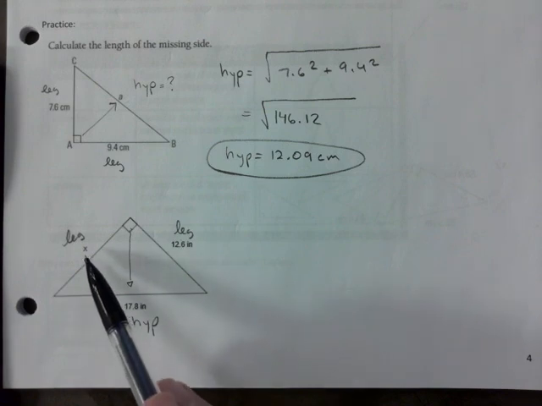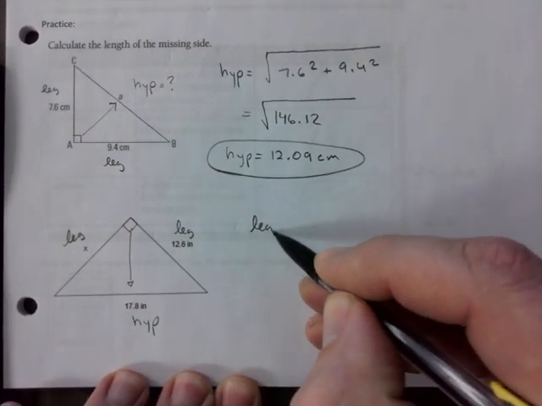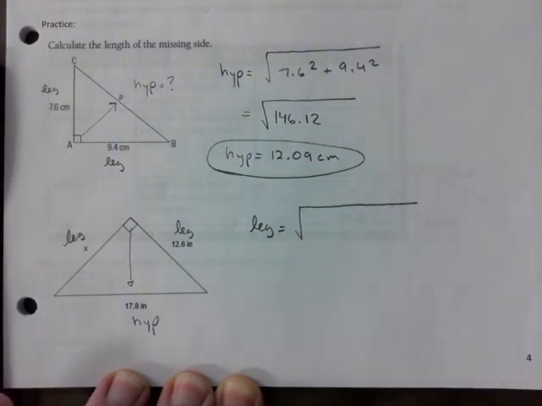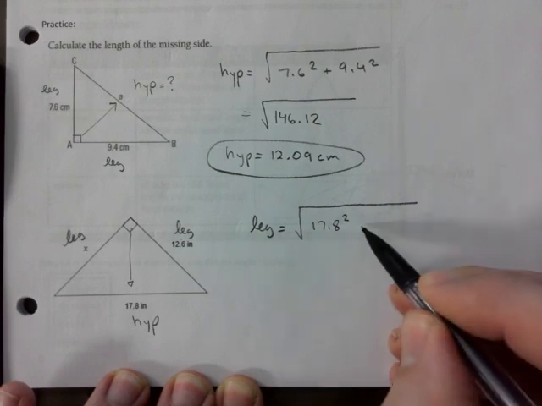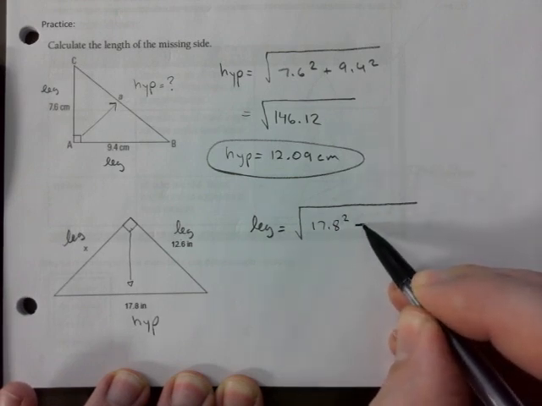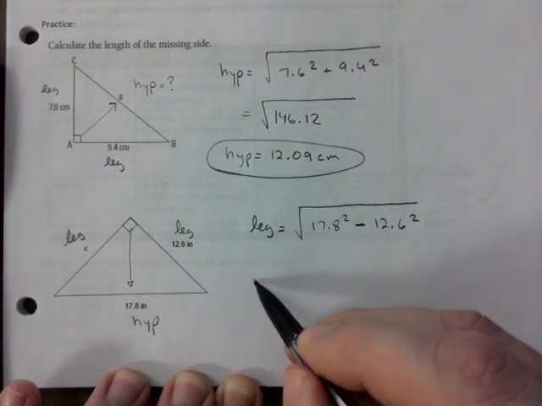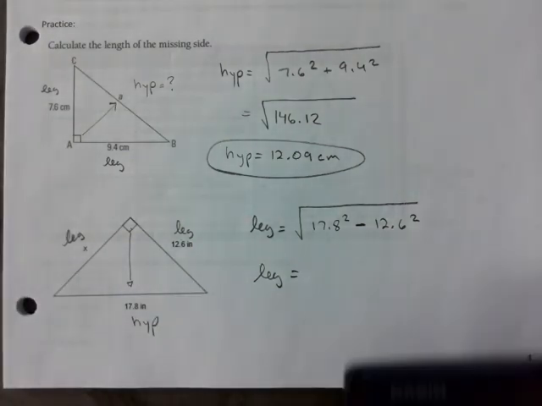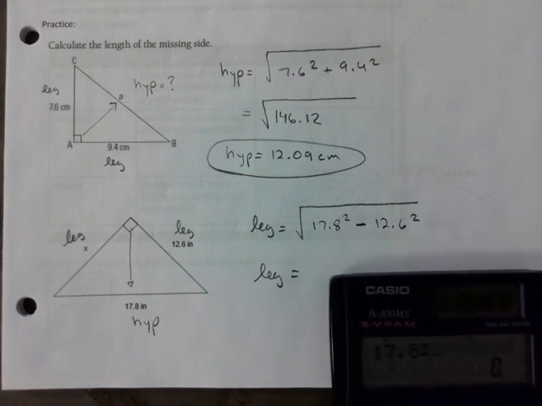And in this case, the leg is unknown to you. So we go like this. Leg is always the square root, always, of my hypotenuse squared minus the leg squared that you have there. And let's grab our calculators and just try that. The best way to stay awake is to actually just follow along.